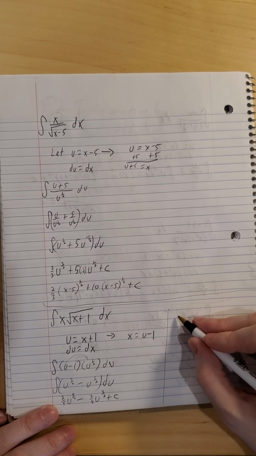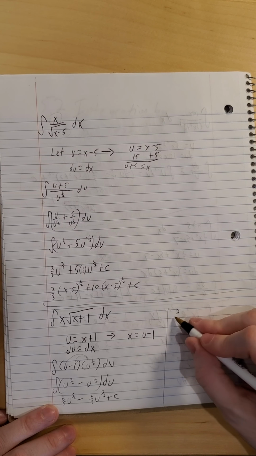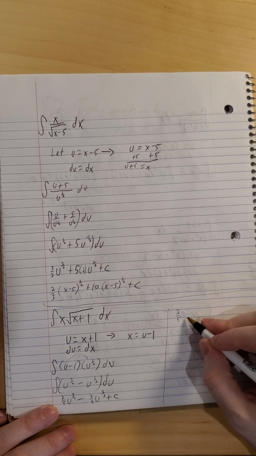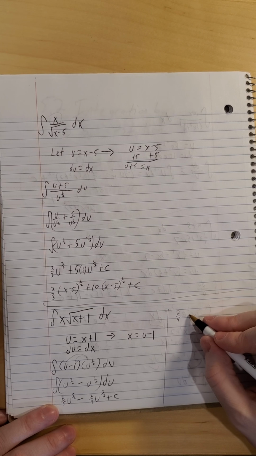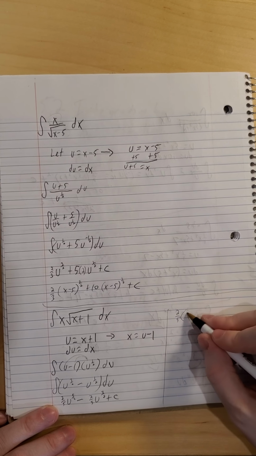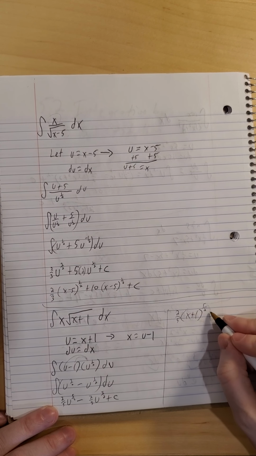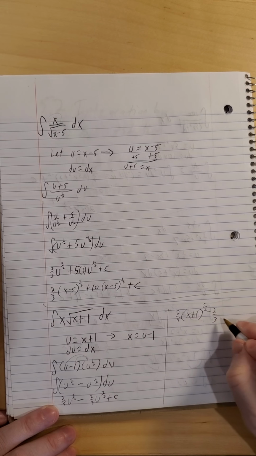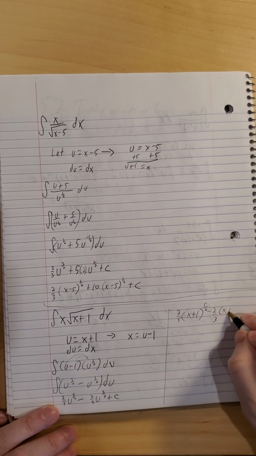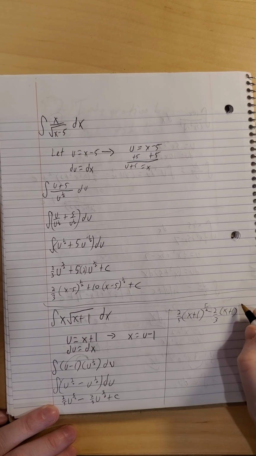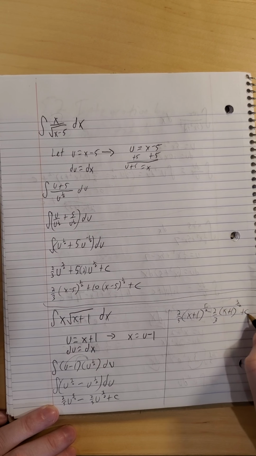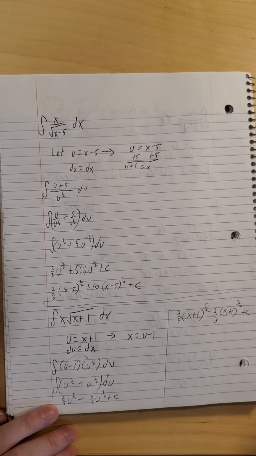And then we'll just finish it out, putting the original variable back in. So 2/5 of u is the same as x plus 1. So 2/5 x plus 1, quantity raised to the 5/2, minus 2/3. U is the same as x plus 1, now raised to the 3/2, and plus some arbitrary constant, plus c.